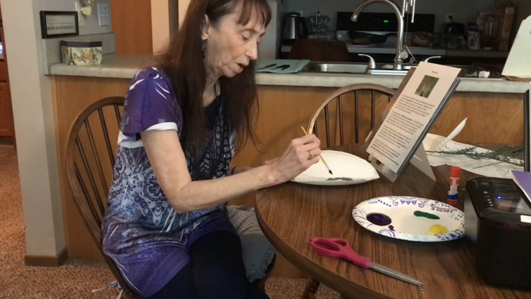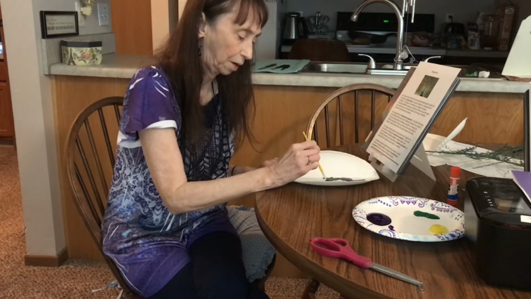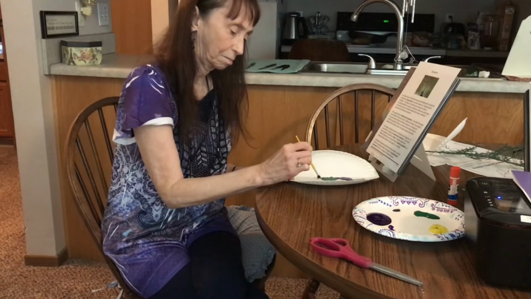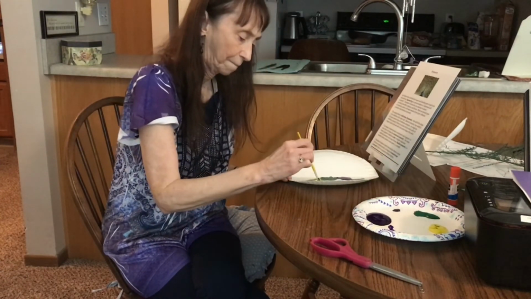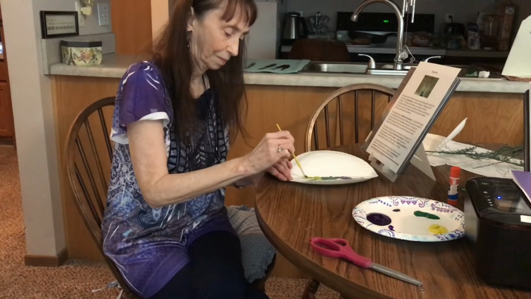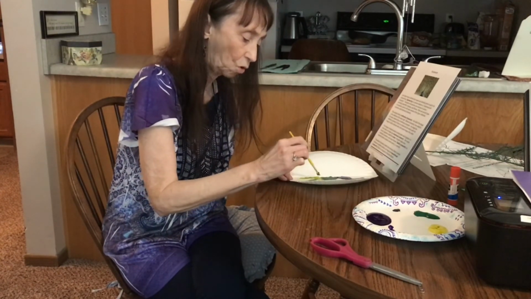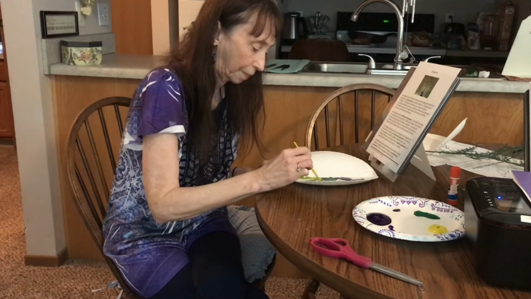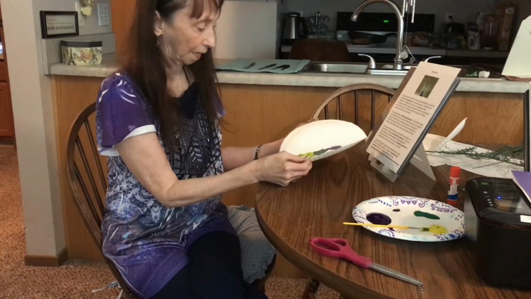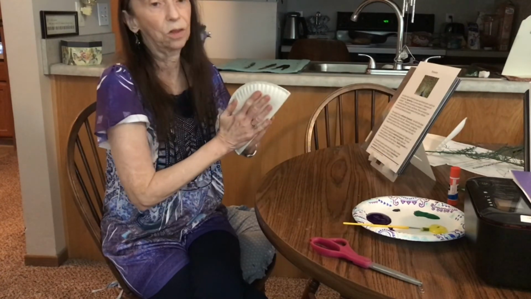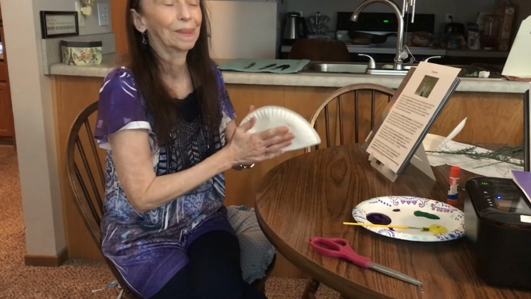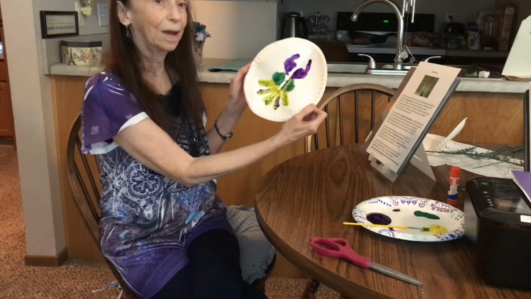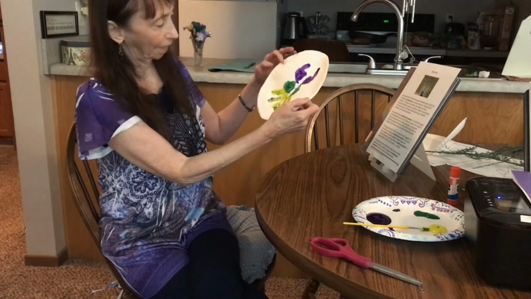Remember to paint on only one side of the paper plate. And don't wait until it dries. You can't spend a lot of time, because if it dries, this won't work. Then after you've got your design the way you want it, fold your paper plate closed. And when you open it, the other side is exactly the same. That has bilateral symmetry. This is my alien.